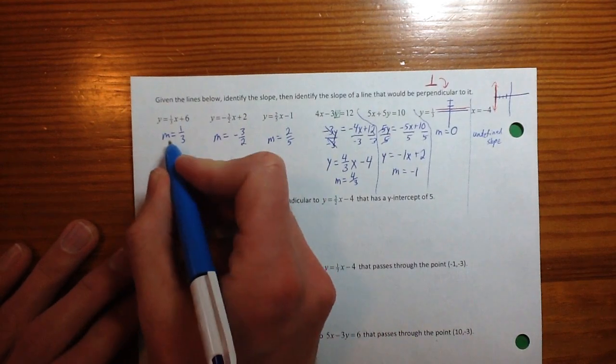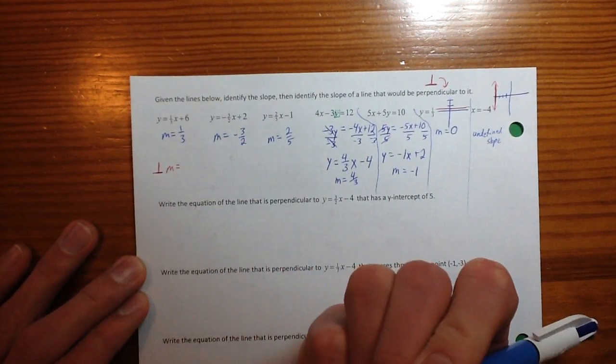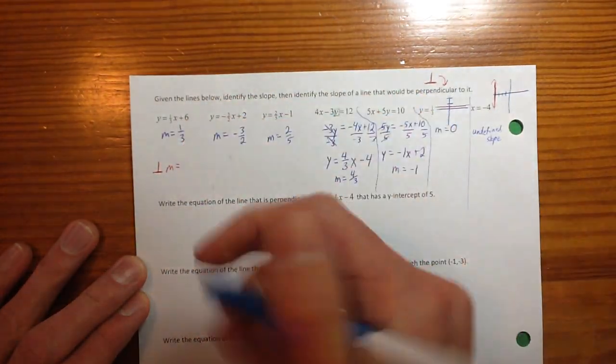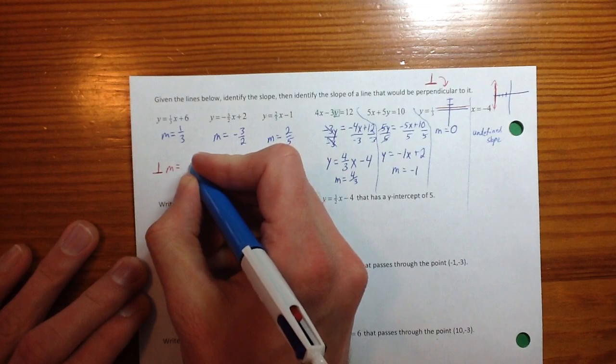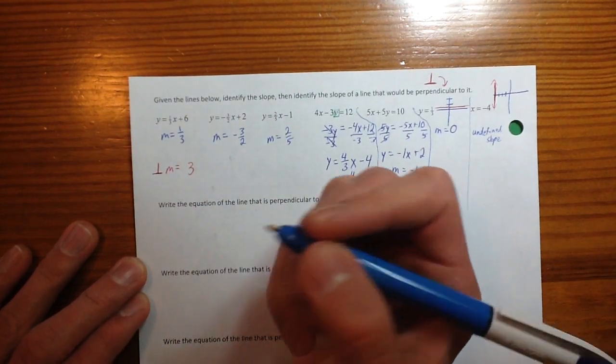So if the slope is 1/3, the perpendicular slope is obviously not 1/3. But what I'm going to do is flip it over, and it becomes 3/1. 3 divided by 1 is just 3. And I'm also going to change the sign.